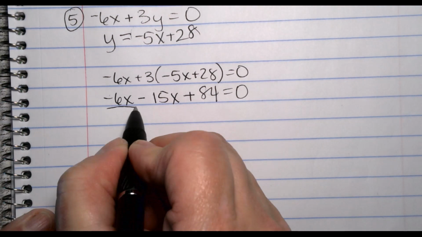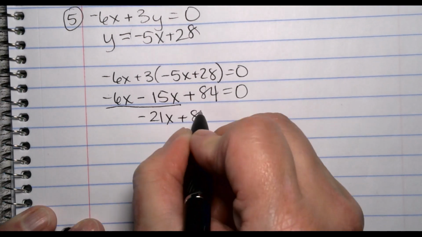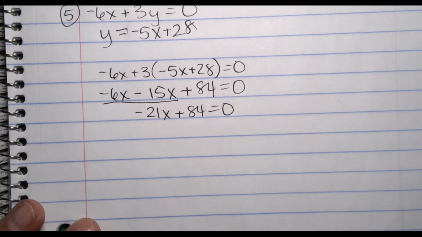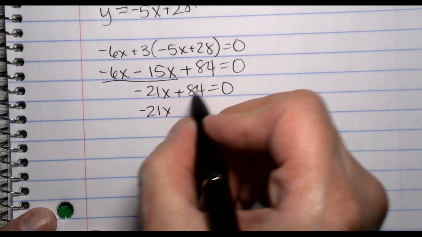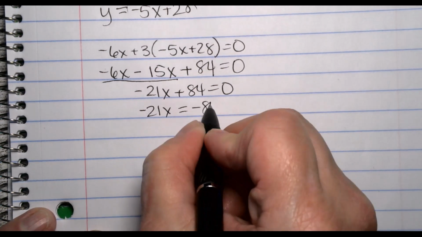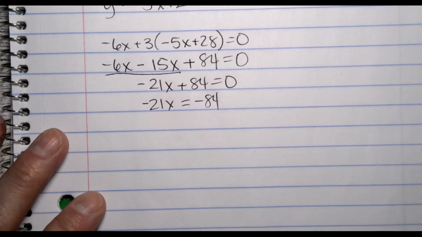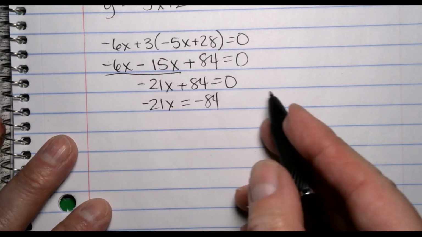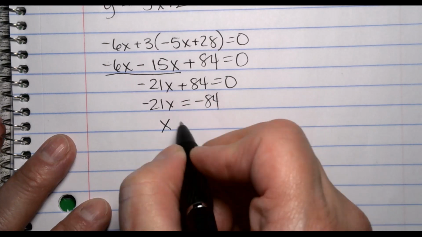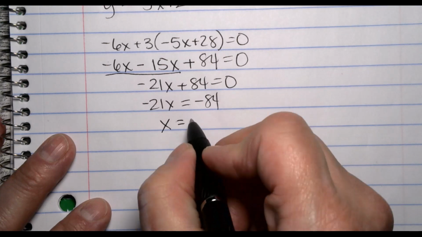Okay, put these x's together. That is minus 21x plus 84 equals 0. Subtract 84 from both sides. Negative 21x equals negative 84. And I'm not writing out every single step. I'm trying to save a little paper here. These are long problems. Now you divide both sides by negative 21. A negative divided by a negative is positive. 84 divided by 21 must be 4.